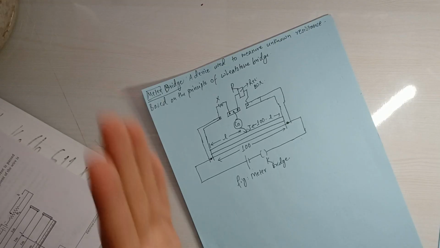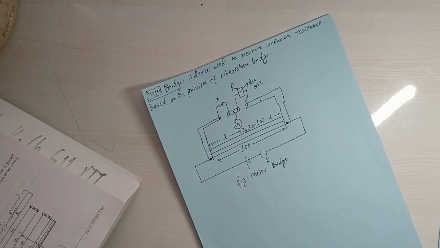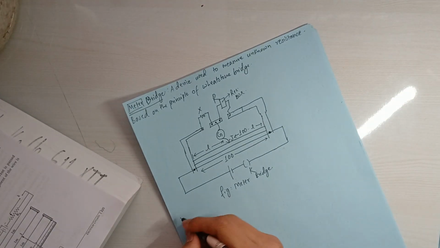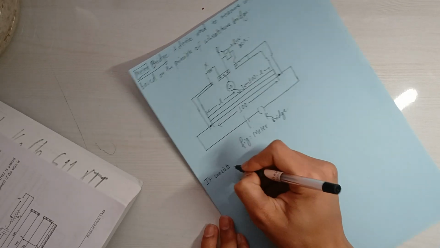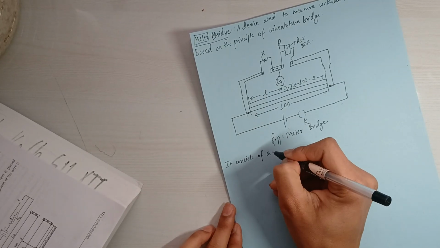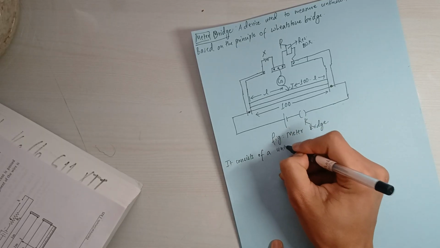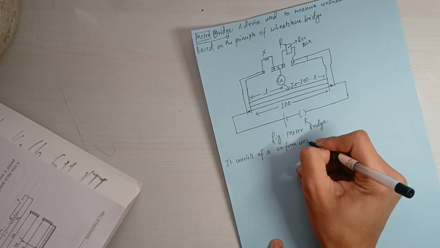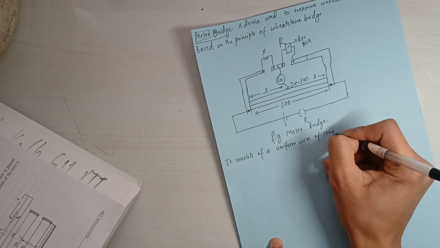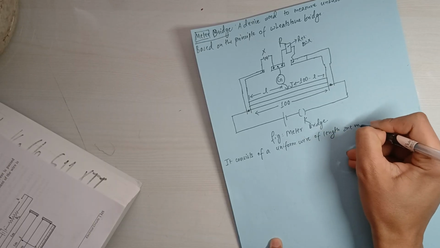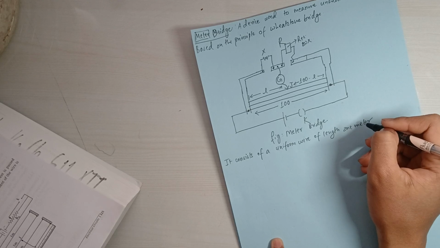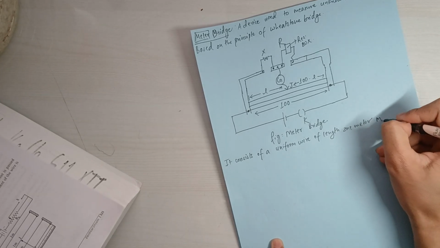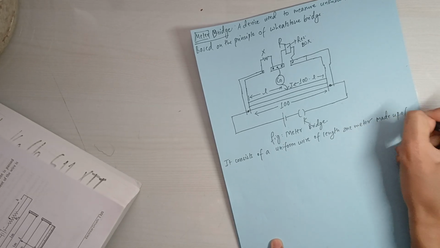It consists of a uniform wire of length 1 meter, made up of alloys.